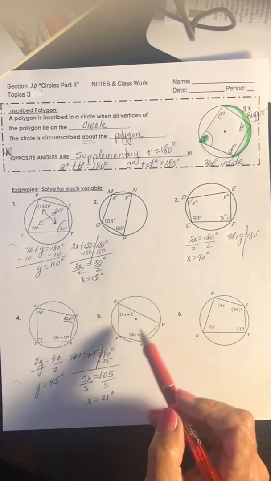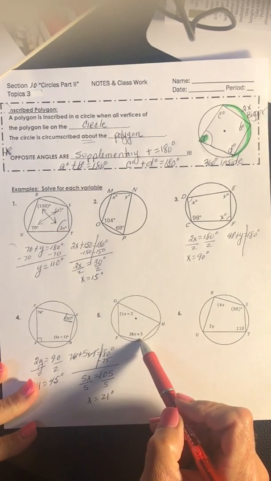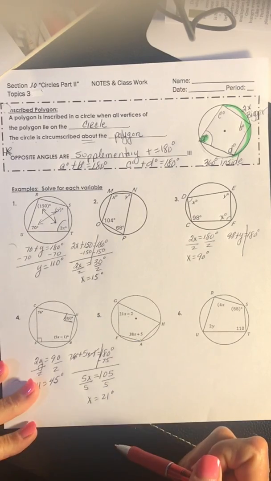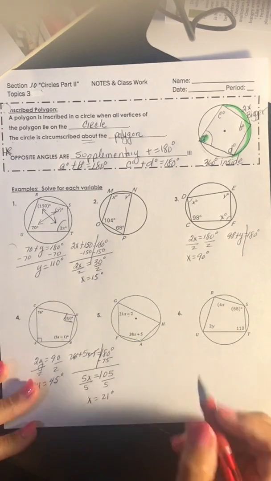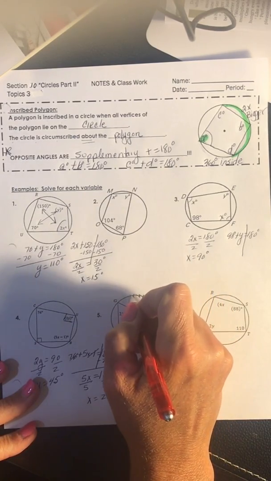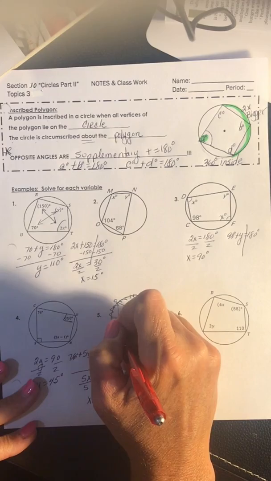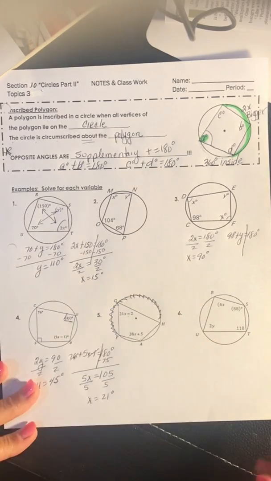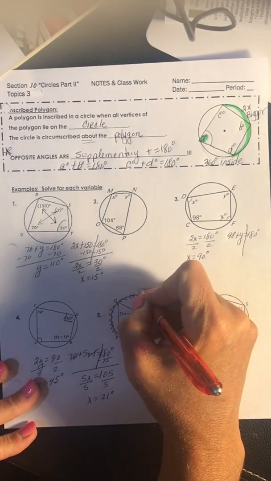Okay, same thing here. These two must be supplementary, and they may ask you to find this arc. What if I wanted to know what this arc is?